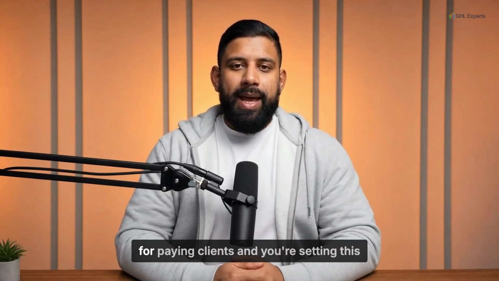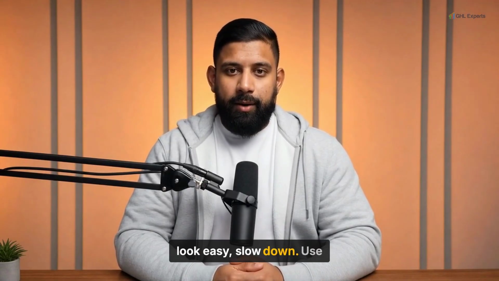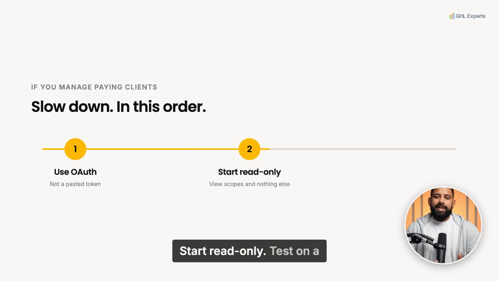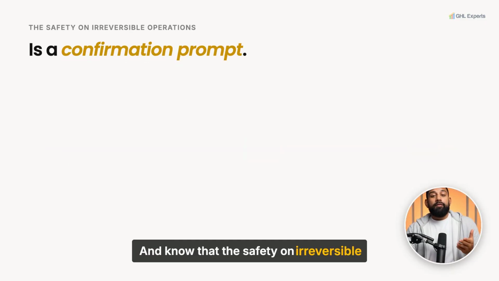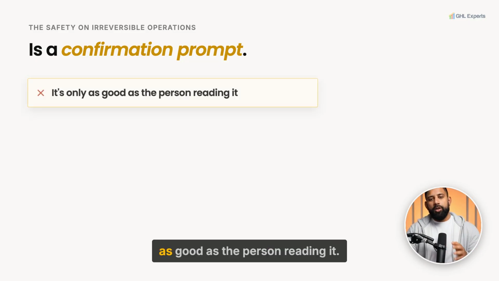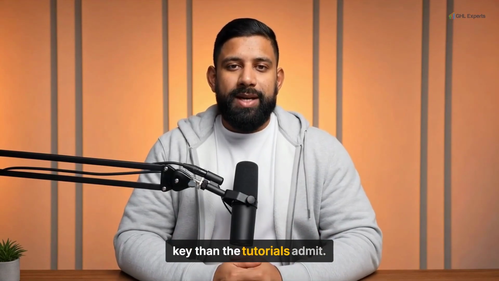Here's the counterweight. If you manage accounts for paying clients and you're setting this up because a 10-minute video made it look easy, slow down. Use OAuth instead of a pasted token. Start read only. Test on a sub-account nobody is paying you for. And know that the safety on irreversible operations is a confirmation prompt, which means it's only as good as the person reading it. The platform gave you a real key here. It's just a bigger key than the tutorials admit.